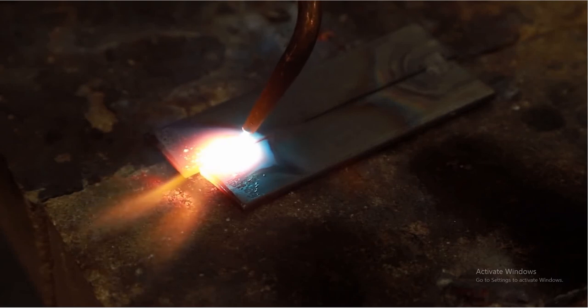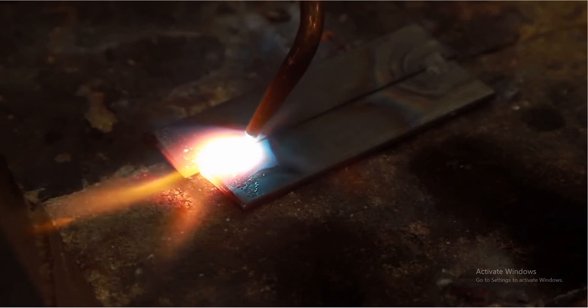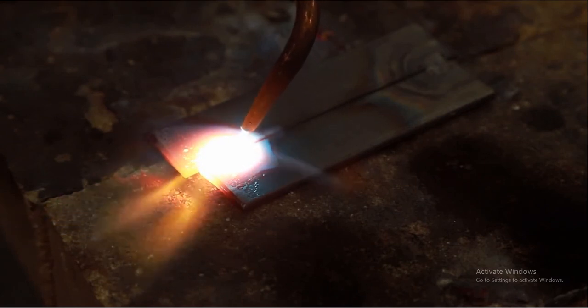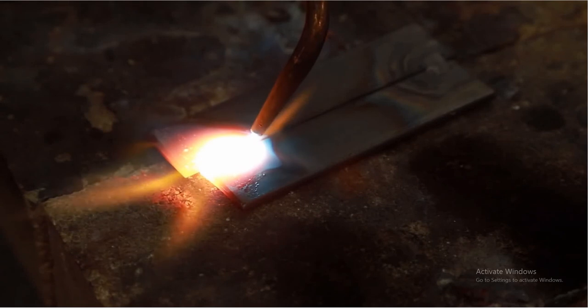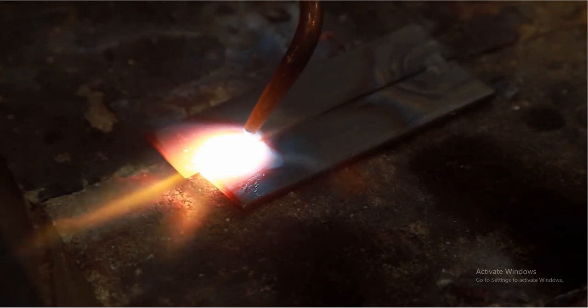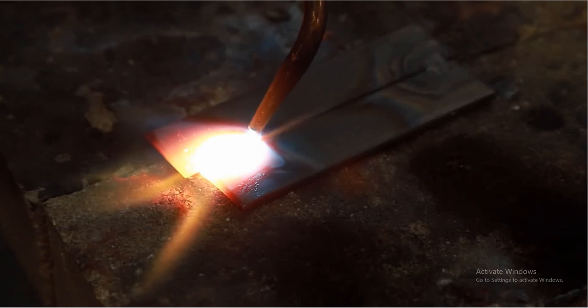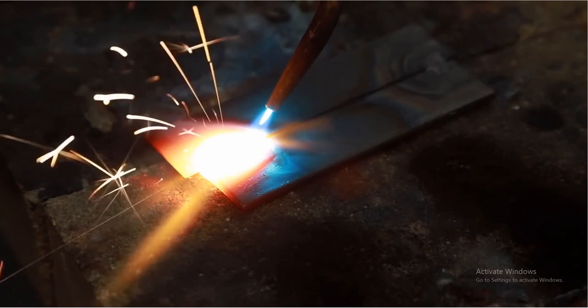Here comes my puddle. Should join soon. The two sides are getting molten, and I want those two little puddles there to become one. Wait for that moment. You can do little circles or zigzags. There it is. You see that? Now we have a nice little join.